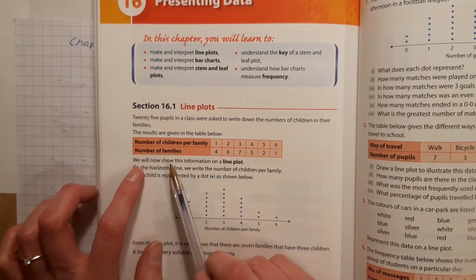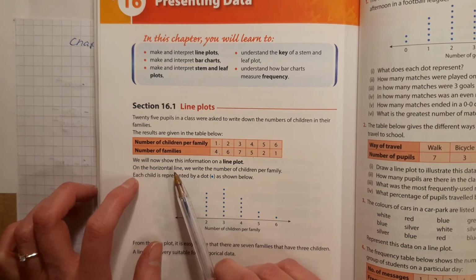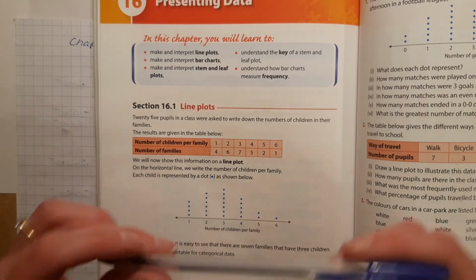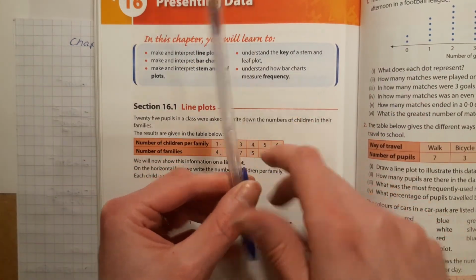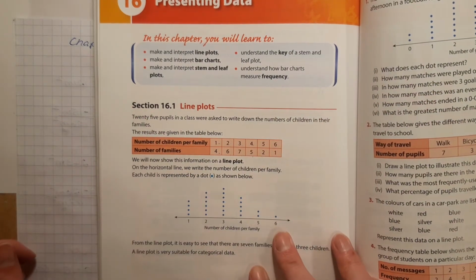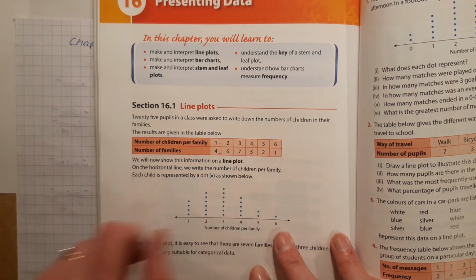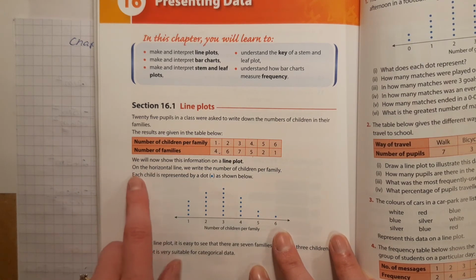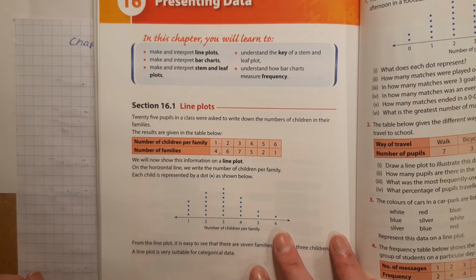There'd be few enough families that would have more than that at the moment. So we will now show this information on a line plot. On the horizontal line, so those of you that don't do graphics, horizontal is a line going straight across, vertical is a line going up. So on the horizontal line, we write the number of children per family. So these are the small numbers, 1, 2, 3, 4, 5, 6. And each child is represented by a dot as shown.